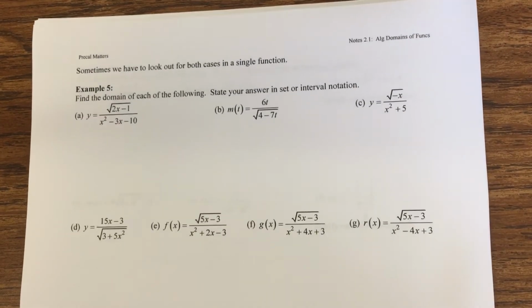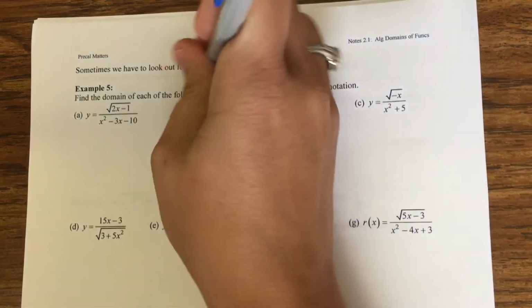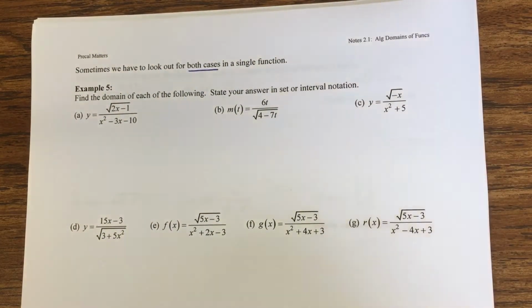So now these problems are going to start to get a little bit crazier in example 5. So we're going to have to look for both cases, maybe in a single function. Last time they either had the square root or they had a denominator that didn't work. This time they could be mixed and matched. So you've got to check for both of those things.